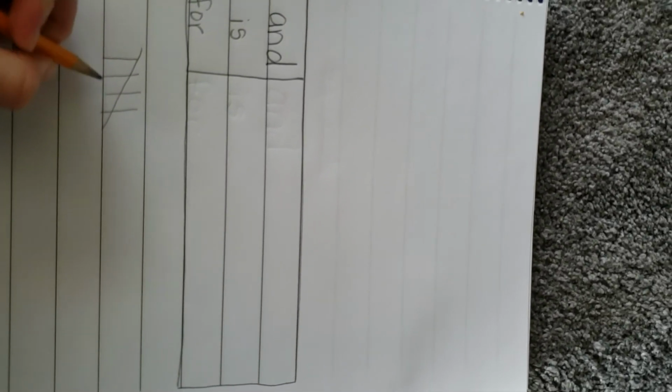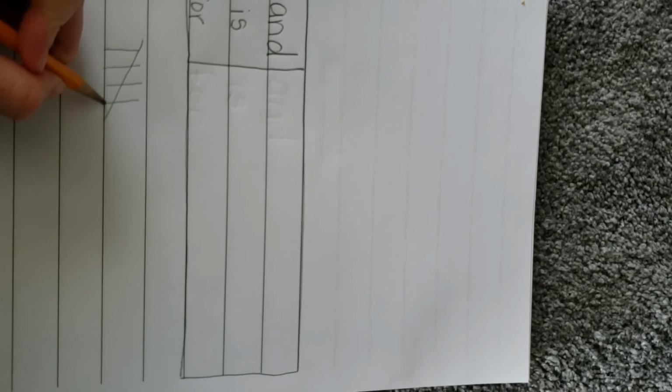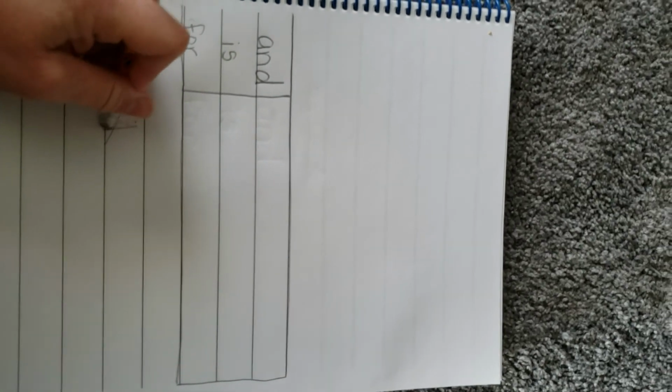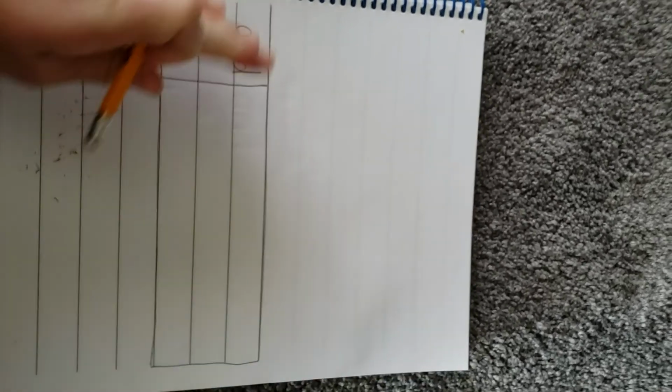Remember, once you get to 5, you cross it over. So it's 1, 2, 3, 4, cross it over on 5. Okay, I know we practiced that in school a little bit, but I wanted to give you a reminder. So that's a great way to use tally marks on our checkoff sheet.